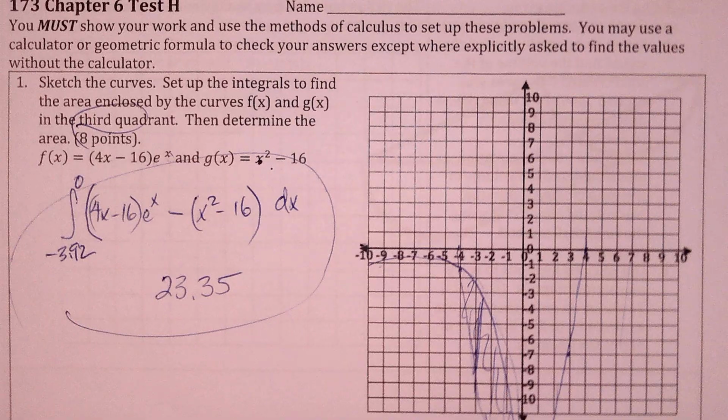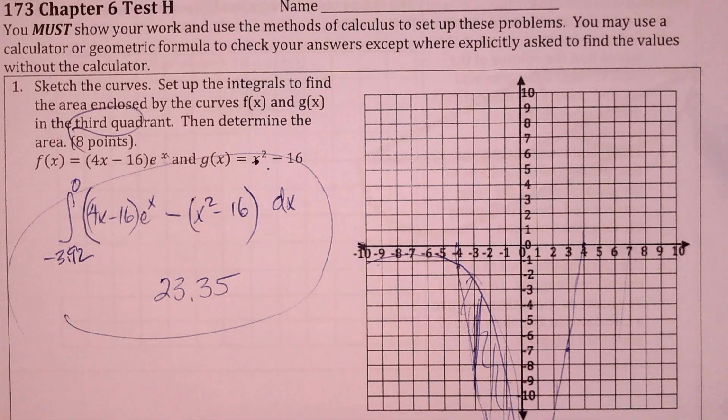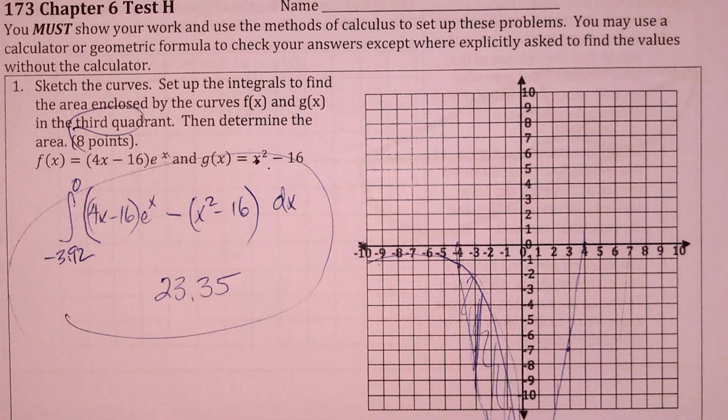I must be getting tired. I just did this whole problem and the recording wasn't working. So I'll try to go back over what I did.